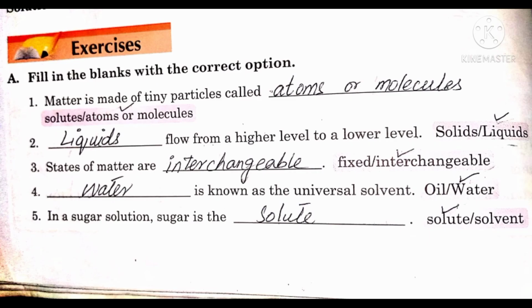Now let's move towards the exercise. Fill in the blanks with the correct option. First one is matter is made of tiny particles called dash. Matter is made of tiny particles called atoms or molecules. Second one is dash flow from a higher level to a lower level. Liquids flow from a higher level to a lower level.